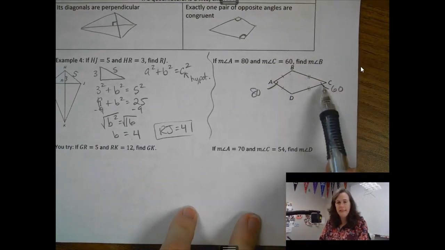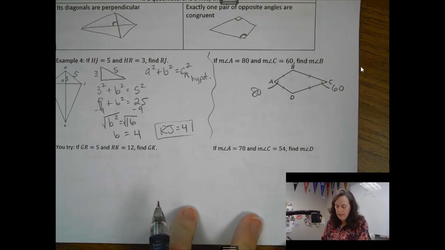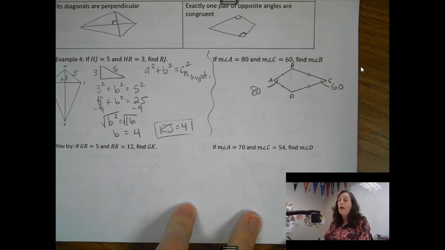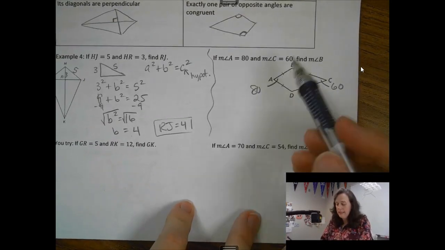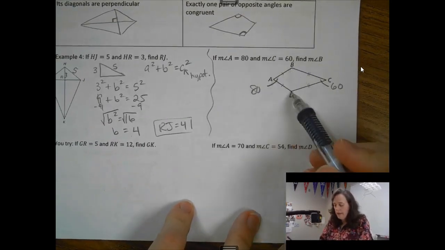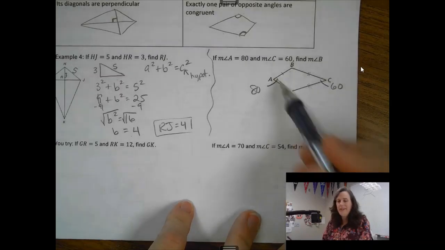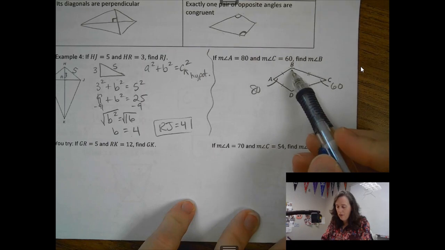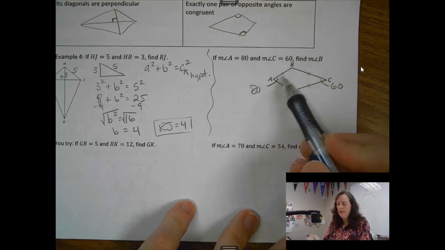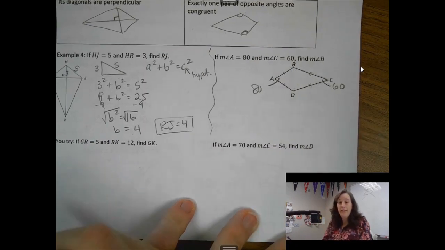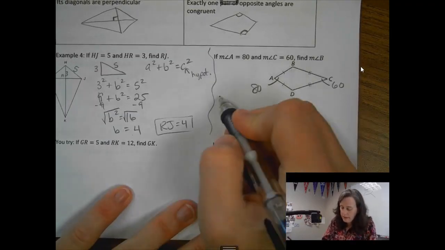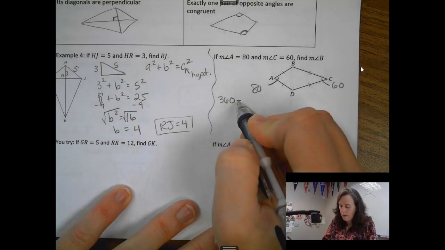They gave us A and C. So how can we find the measure of B and D? I think we need to go all the way back to how many degrees are in the sum of the interior angles of a quadrilateral, right? If I add all 4 of these together, what should the measure be? Yeah, 360. 360 degrees for all 4.